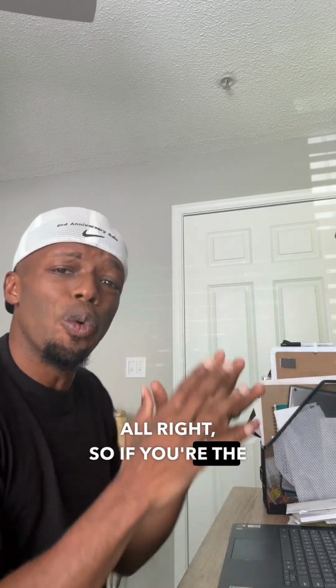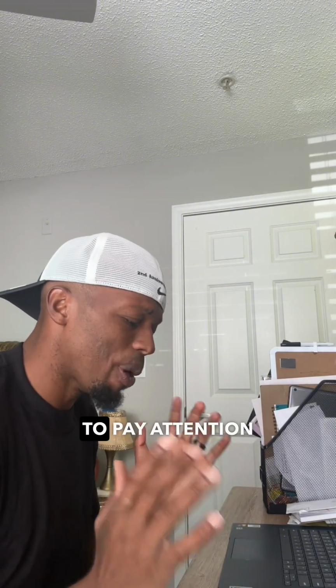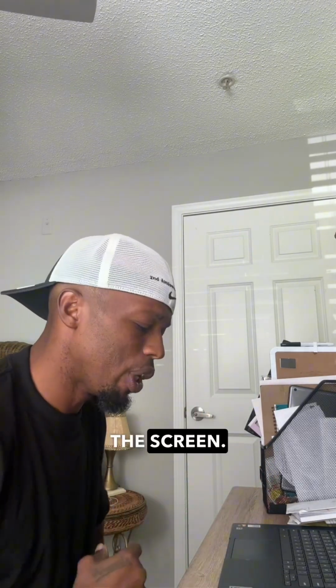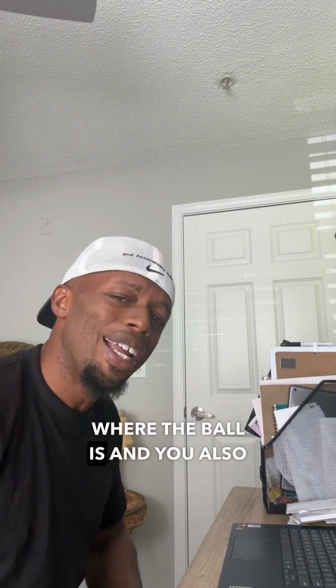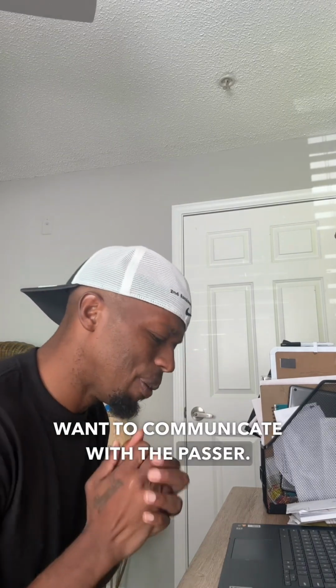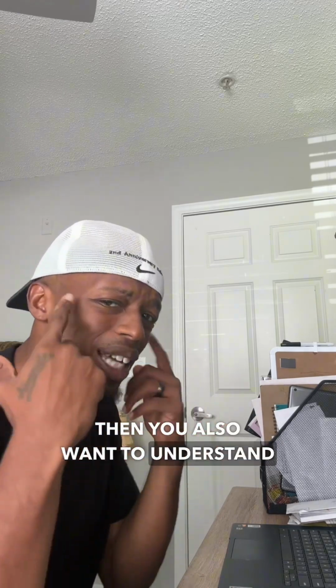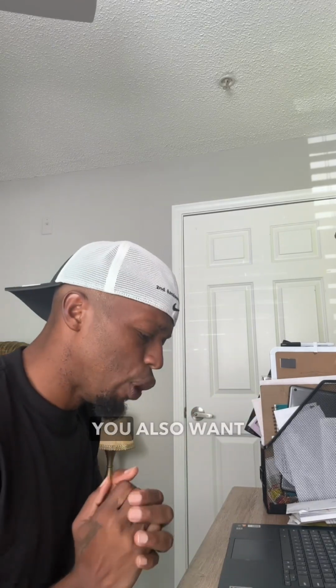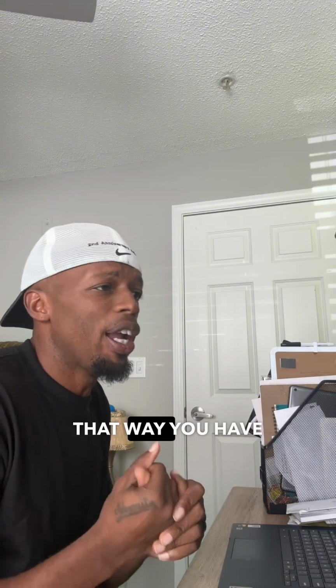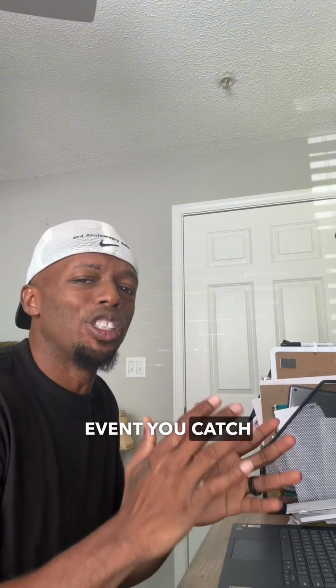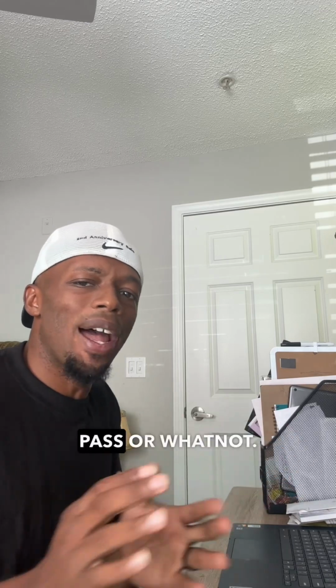All right, so if you're the one who's coming off the screen, there's a couple things you want to pay attention to before using the screen. One, where is the ball? You always got to understand where the ball is, and you also want to communicate with the passer. Then you also want to understand, where am I catching the ball at? You also want to know who's screening with you. That way you have an idea, in the event you catch the ball, you got to make a decision to pass or whatnot.